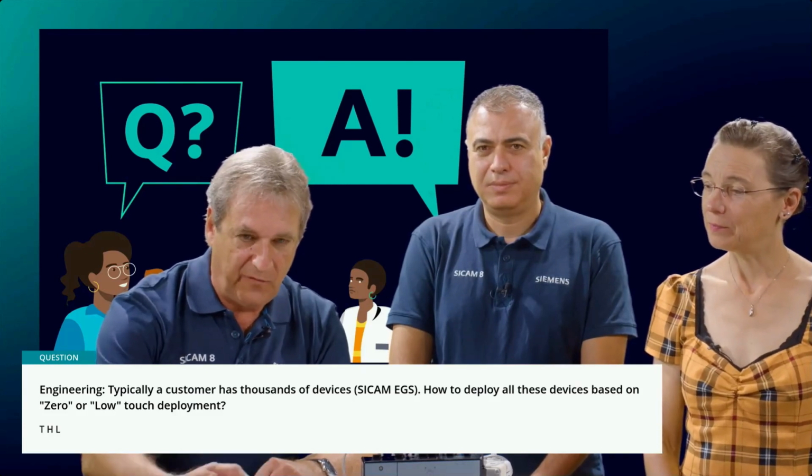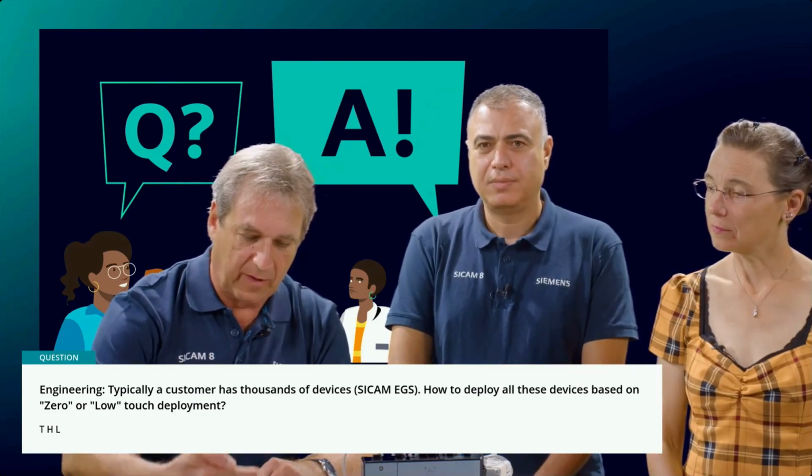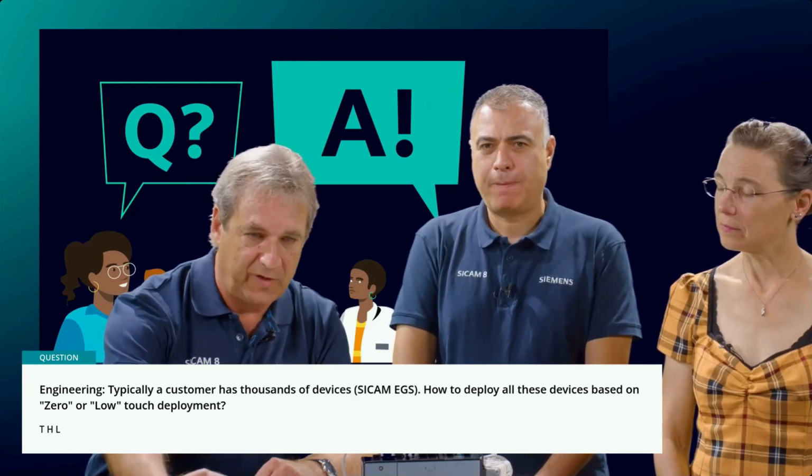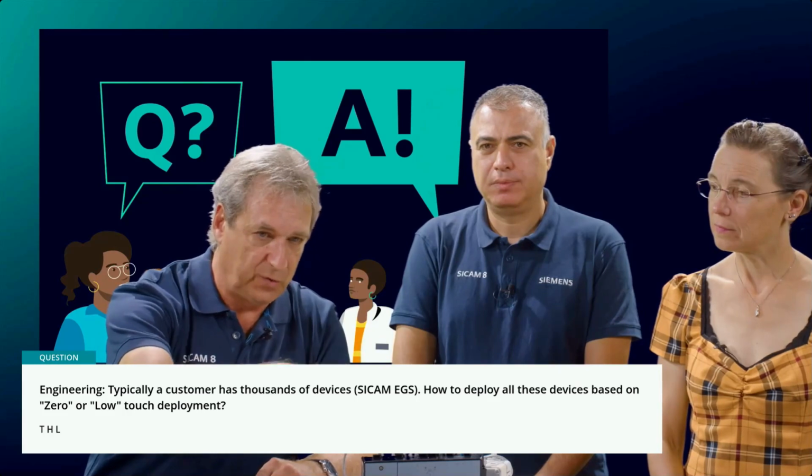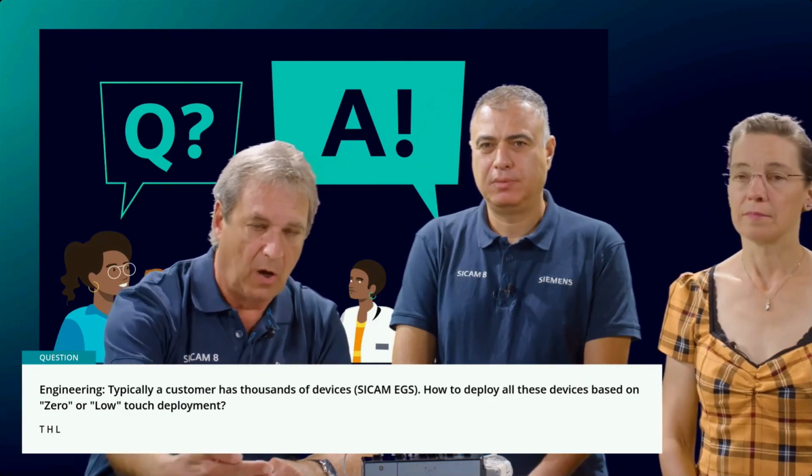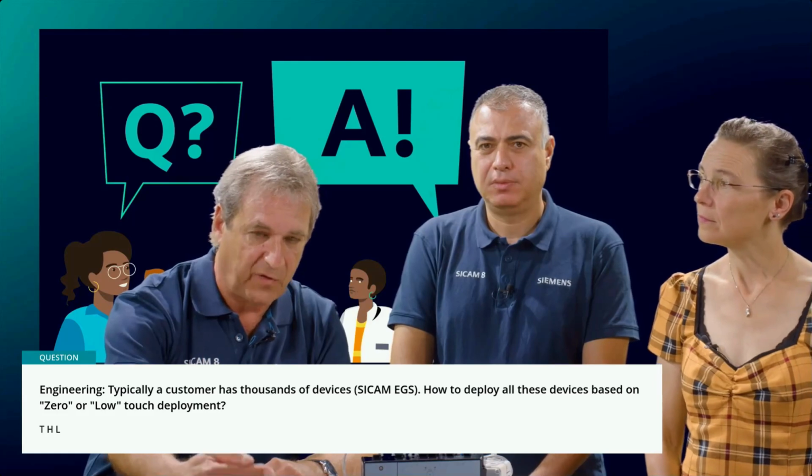Yeah, and therefore, as mentioned before, you can configure these devices in the office. You can already load it into the device using the device manager, or you can create, for instance, a template, and on-site, only a few parameters have to be adapted to the needs of the individual substation, for instance, the substation name, the number of feeders. These things you can also do in the office or at the beginning of the commissioning on site, and using the device manager, you can download it into the device.